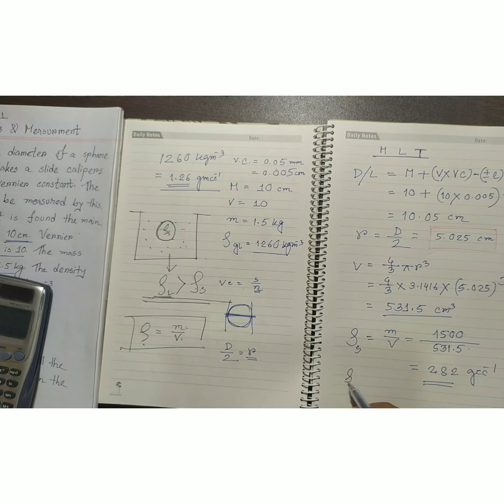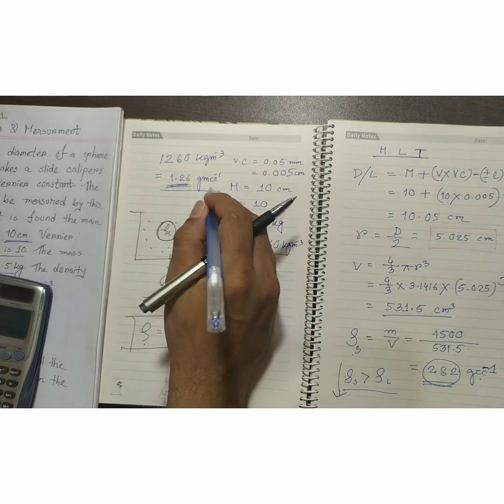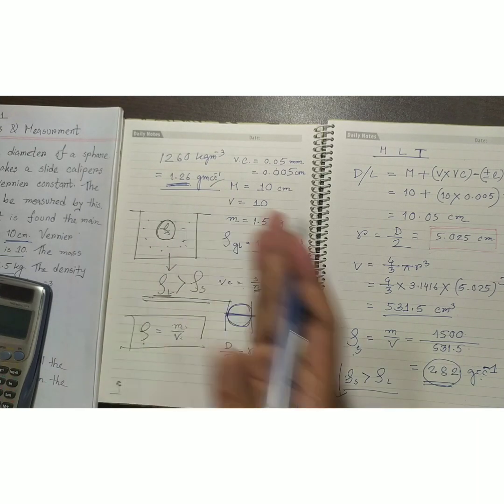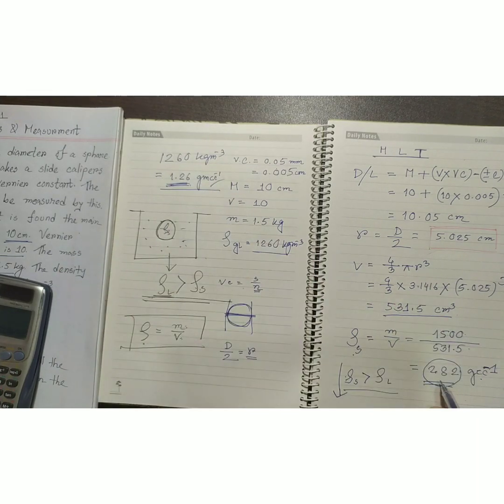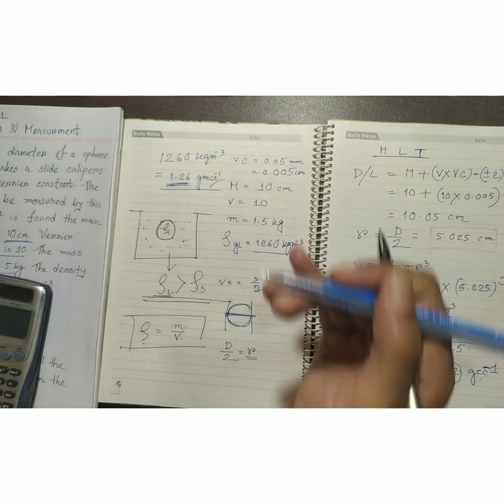Now we know that the sphere density is greater than the liquid density, so we can say it will sink, because the density of the sphere is greater than the density of glycerin. This is gram per cc and this is also gram per cc. We found the similar unit, and we got that this one is the greater one, and that is why we decided that it will sink.